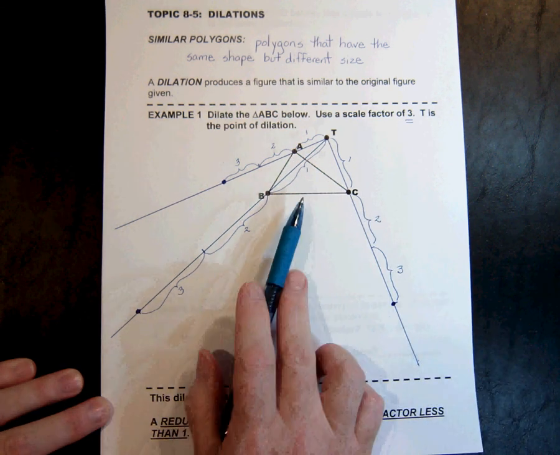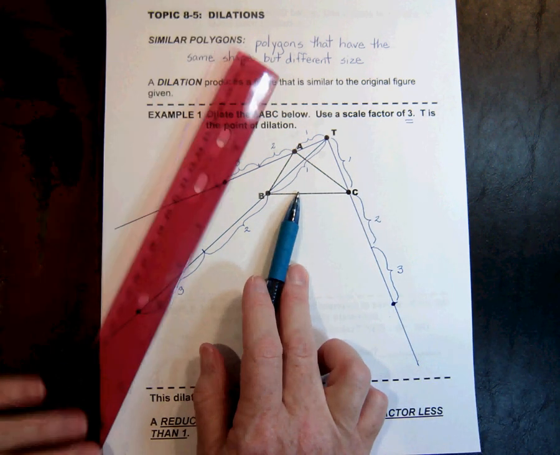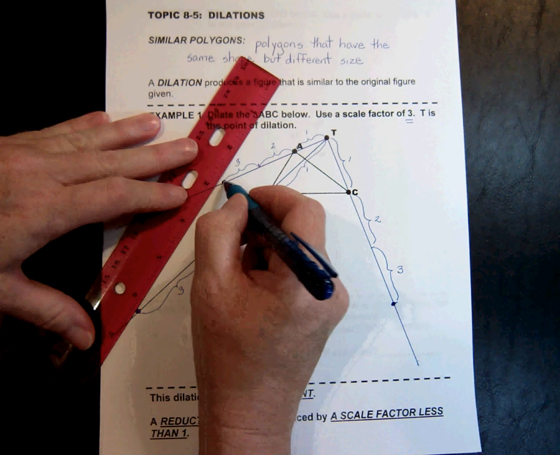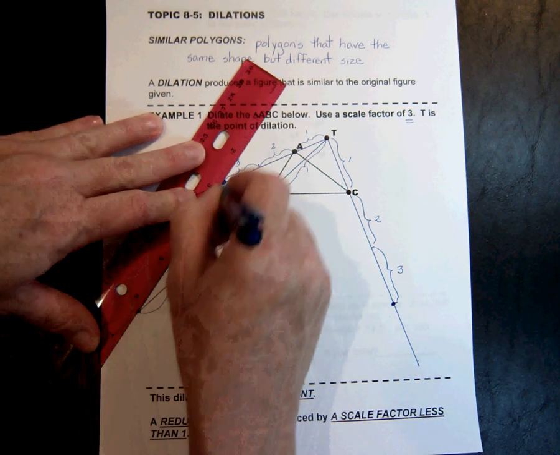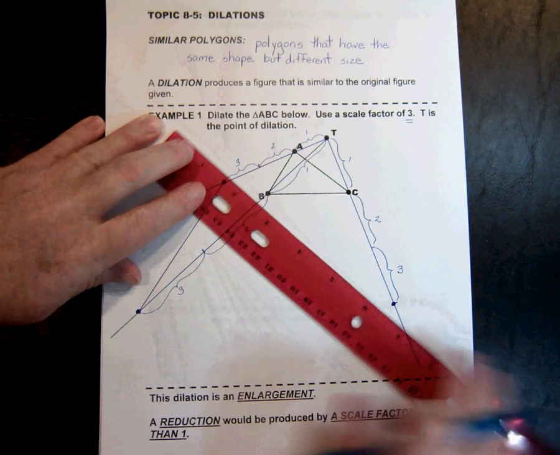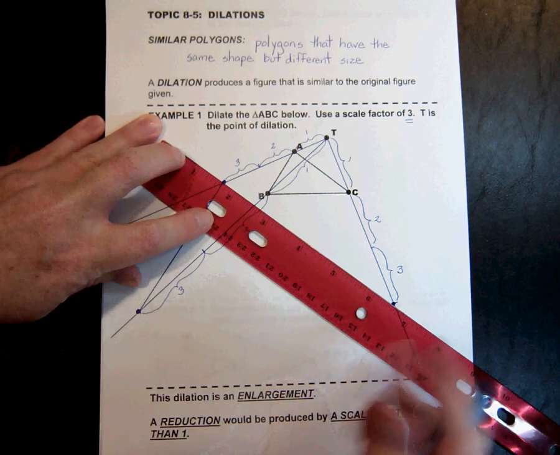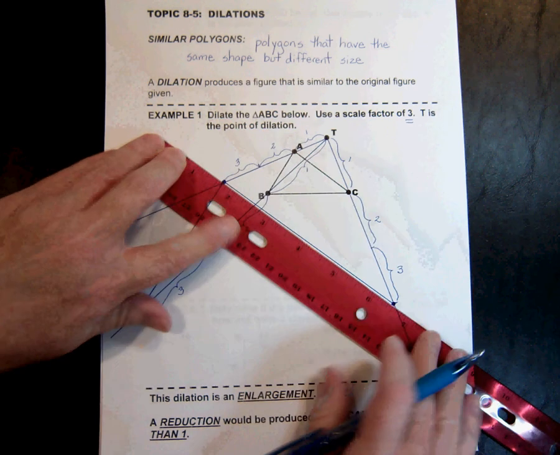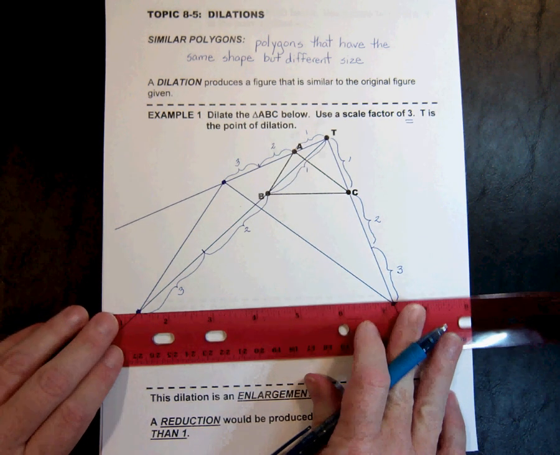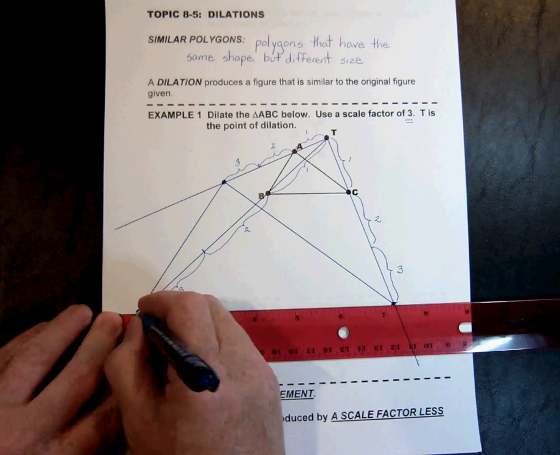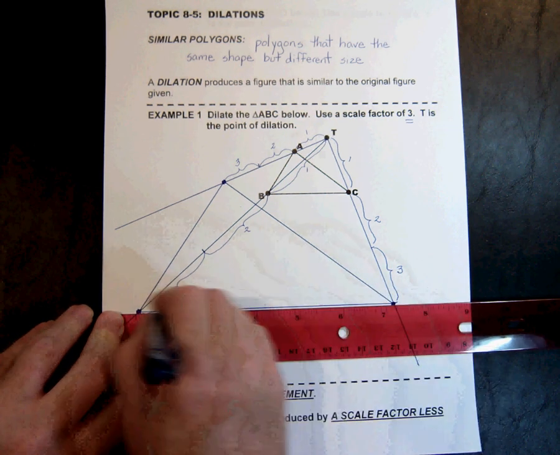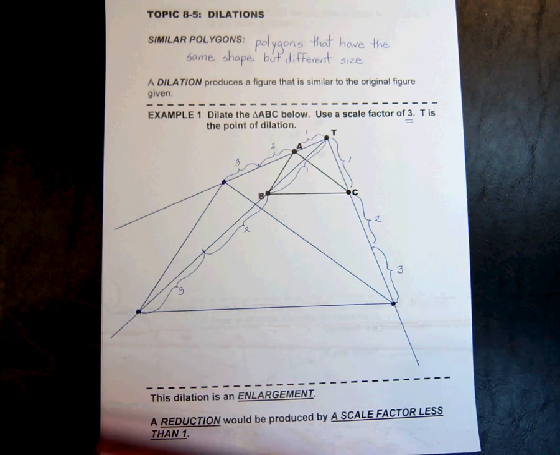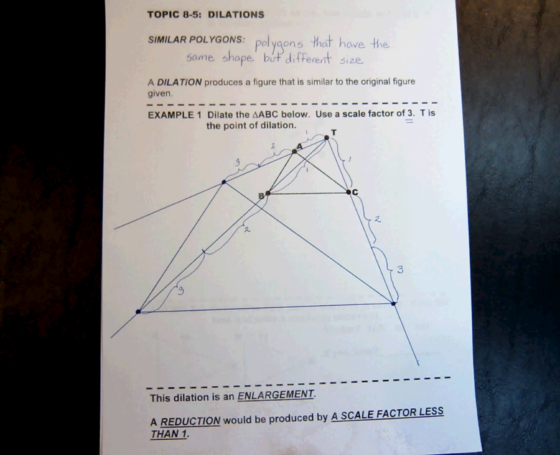So our first triangle is ABC here, and if we scale it to make it 3 times larger, notice how huge it got. Again, use your ruler to the scale of the 3, all the way out to 3 times as big. Proportionately, if I were to enlarge this picture, that's how it's done.